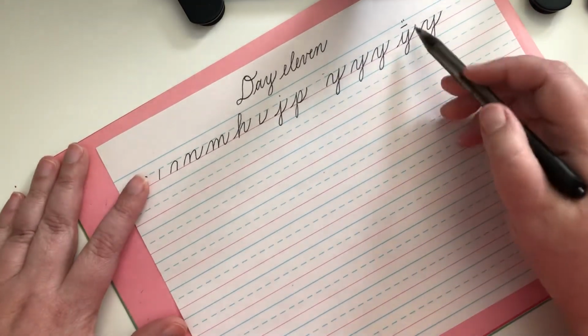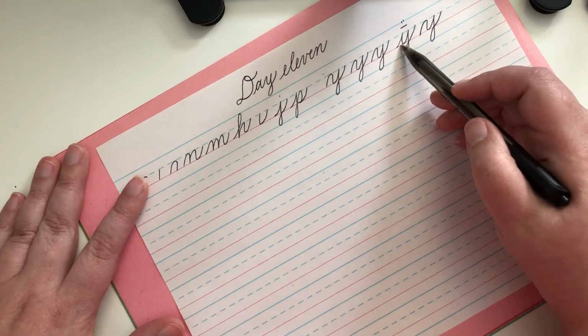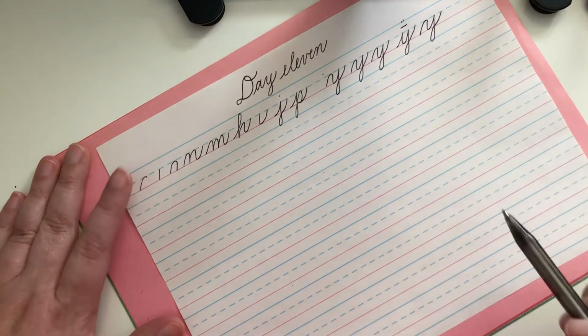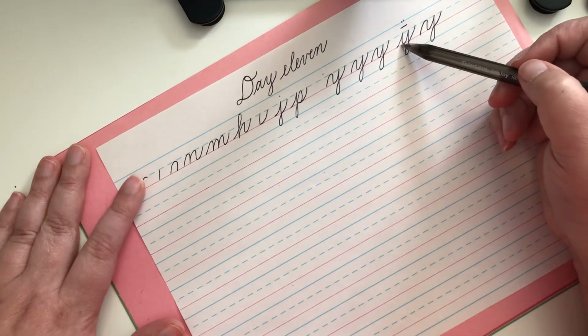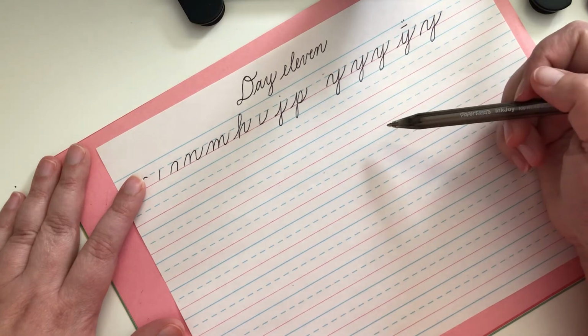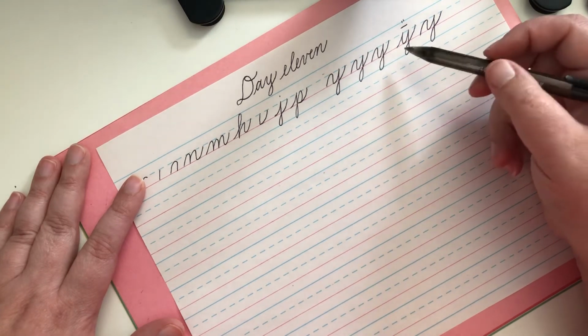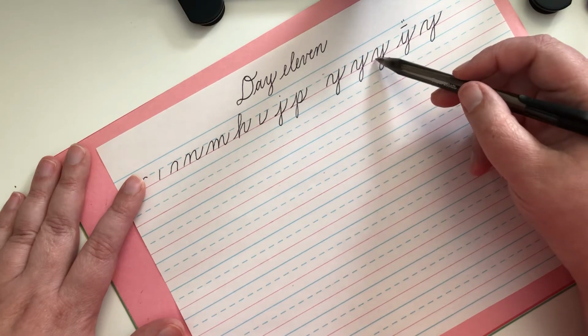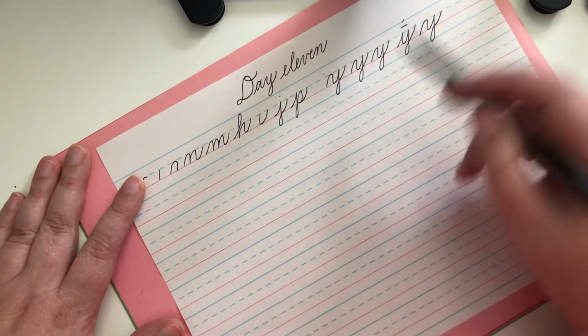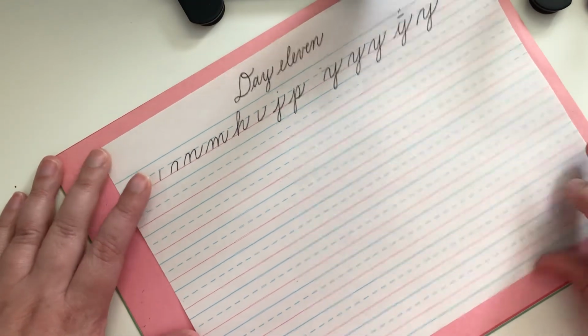Does that make sense? Why you wouldn't necessarily practice to use that one? If it happens when you're writing quickly, then just leave it. Don't erase it. That'll be fine. But while you're practicing, try to train your brain that that is what a Y looks like.